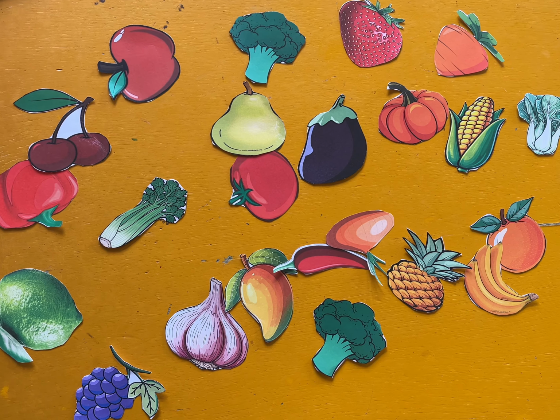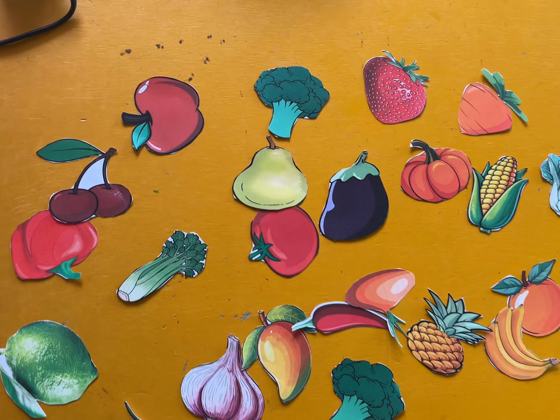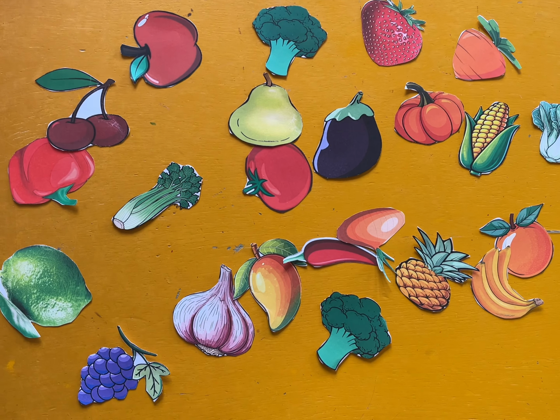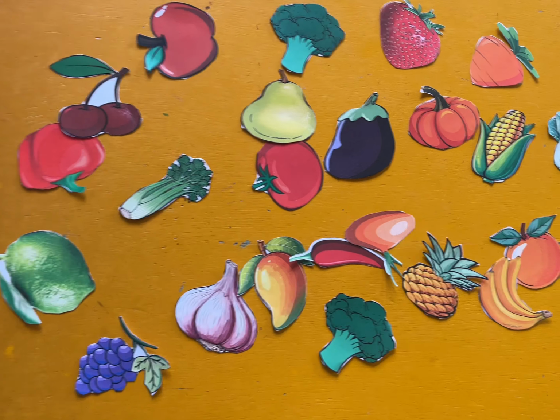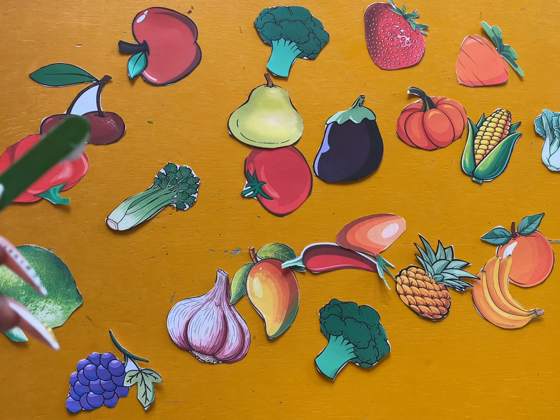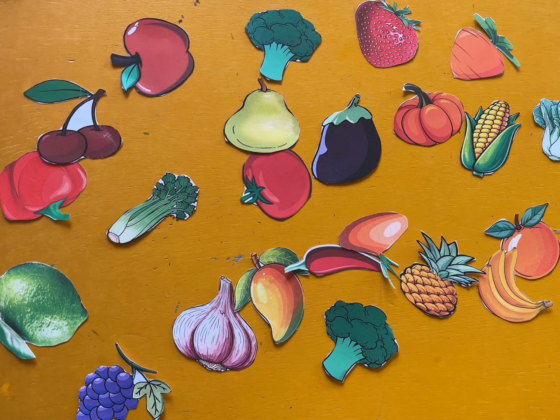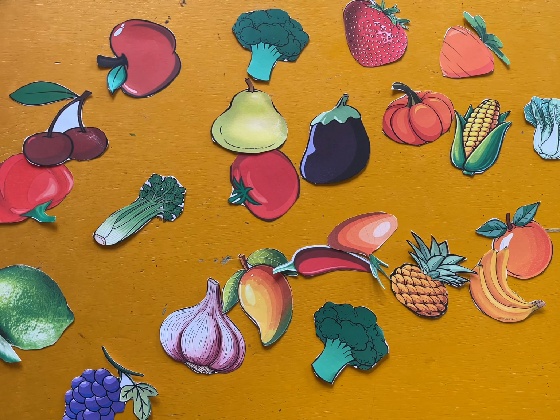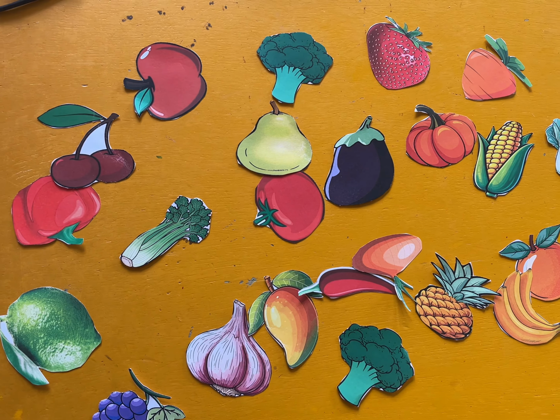I have just finished cutting out my fruits and my vegetables. So I'm now going to take my popsicle sticks and I'm going to paste a fruit and a vegetable individually onto the popsicle sticks.